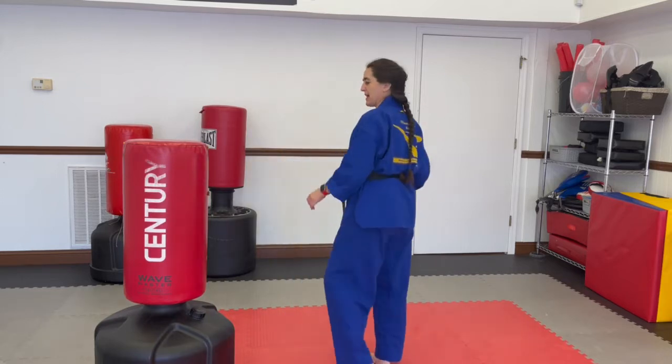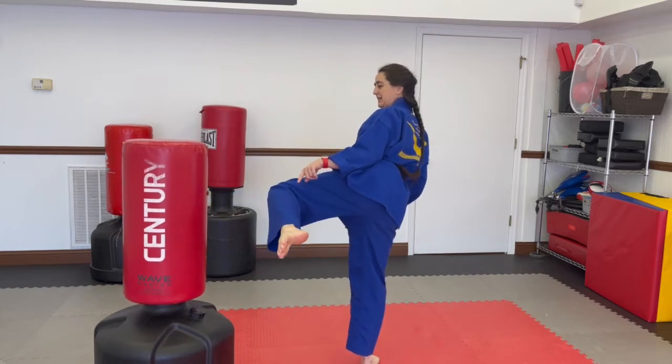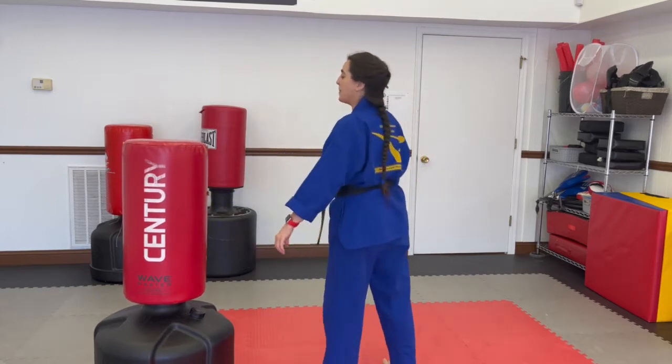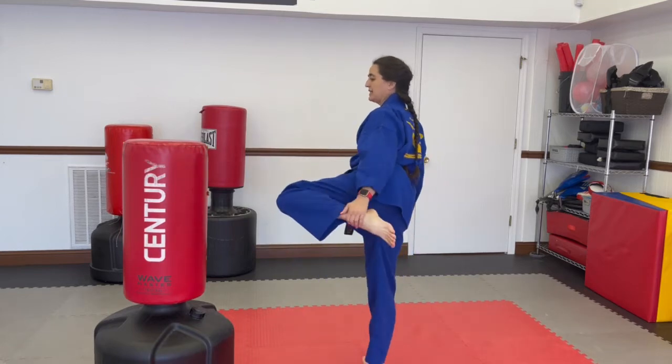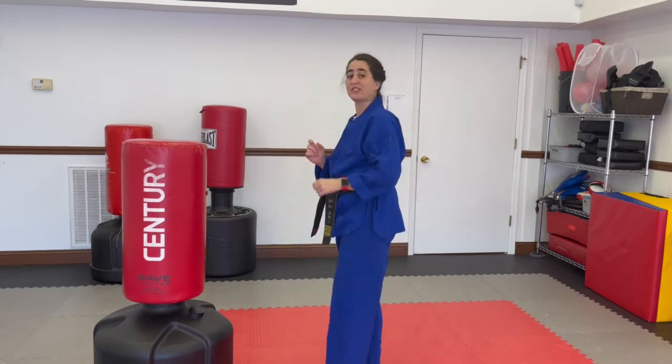If I chamber my leg a little, I only have a short distance. I just create a little bit of potential energy. But if I chamber that leg back fairly tight, it travels a further distance. You can even audibly hear the difference in the power just from taking a small chamber to a larger chamber. That is utilizing your muscles to their potential to create energy in your kicks.